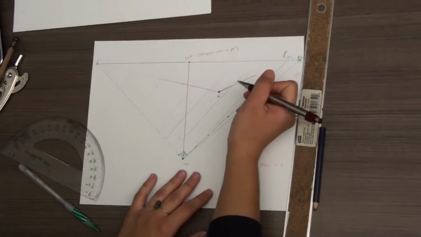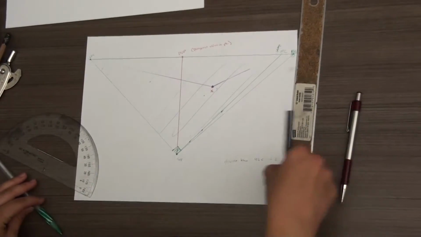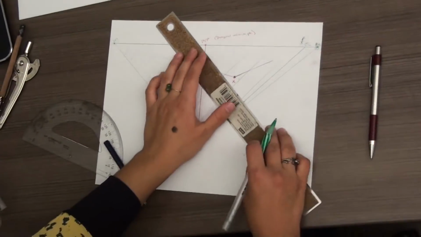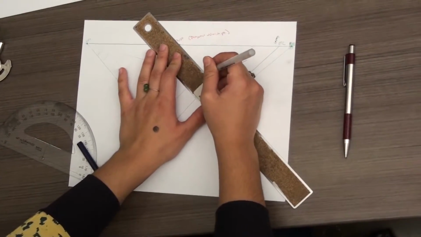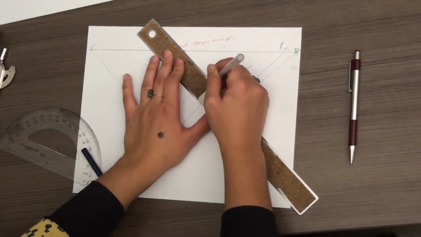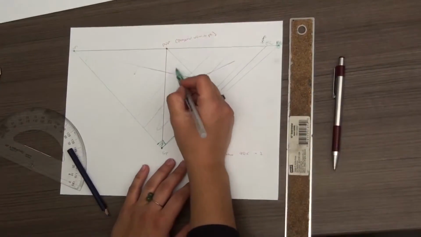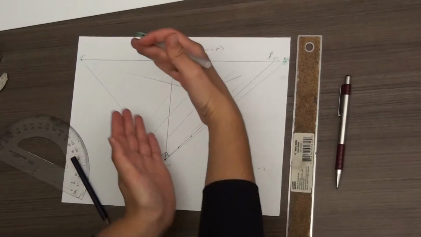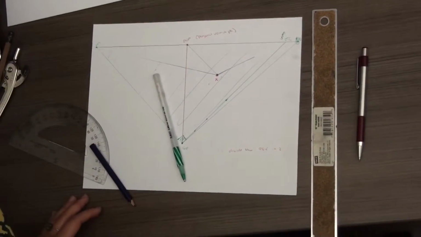So we'll call this point X, and we're going to draw to the DVP. And we can use this line to our benefit because it divides the square into two in perspective.